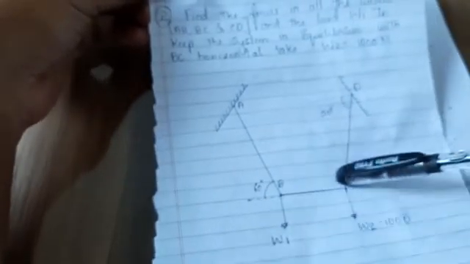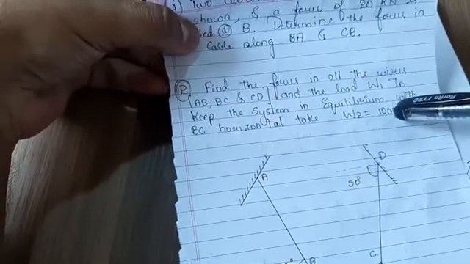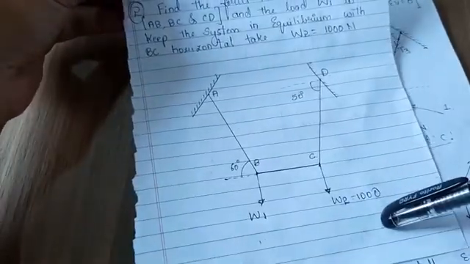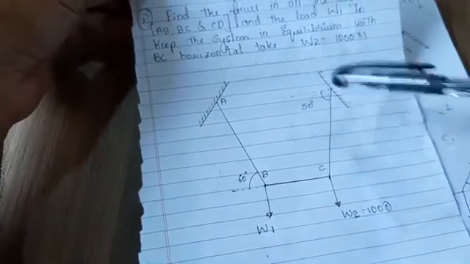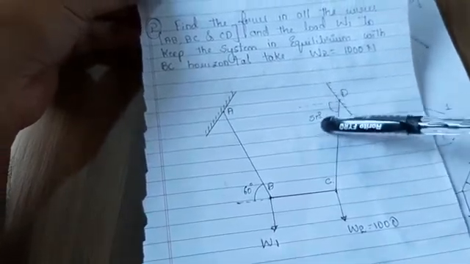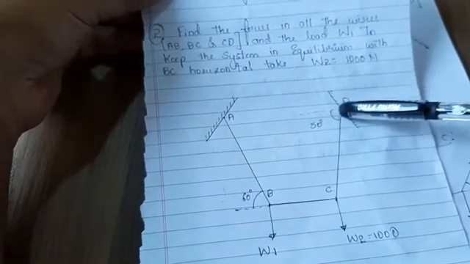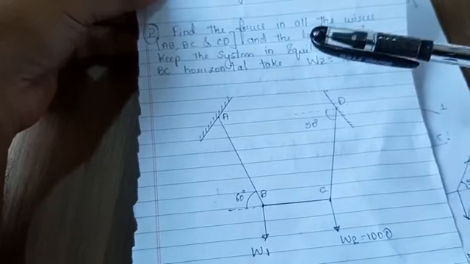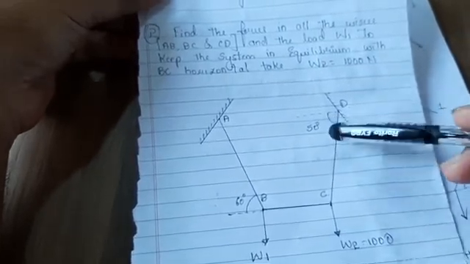With BC as horizontal, take W2 as 1000 newtons. You can see W2 is 1000 newtons. You just have a snapshot of this sketch. This will be the question given. So you can see what is the angle of inclination made. This is 50 degrees. So if this is 50 degrees and this is 60 degrees, you can just imagine, with the help of alternate angles, where you can again put this 50 degrees.